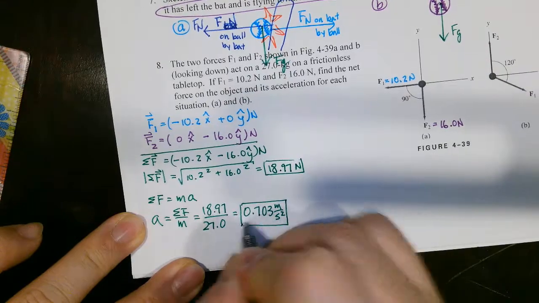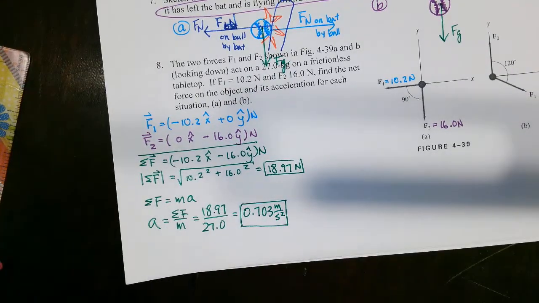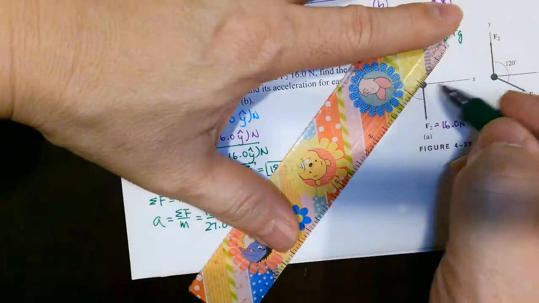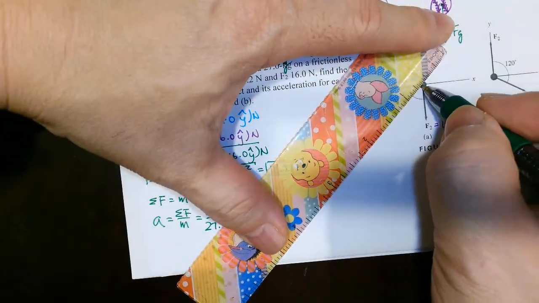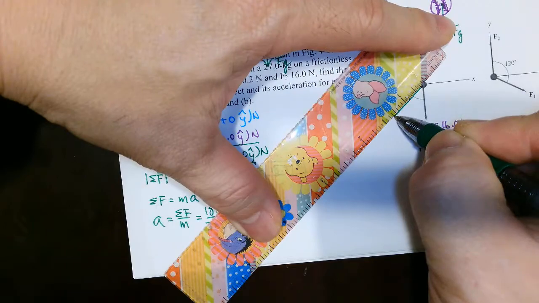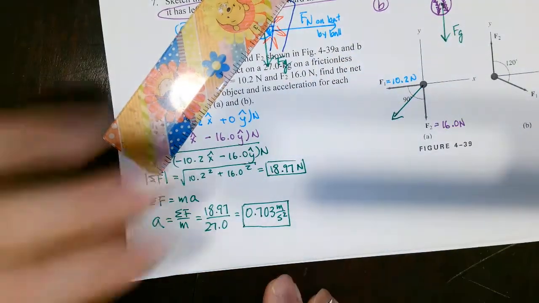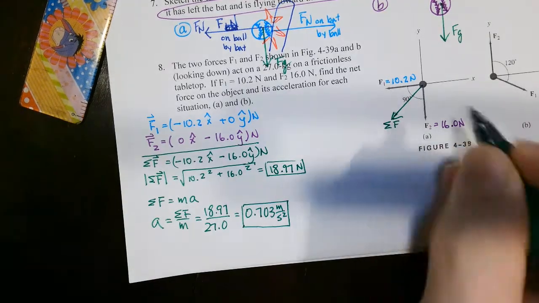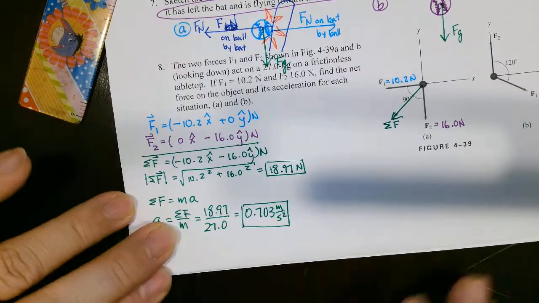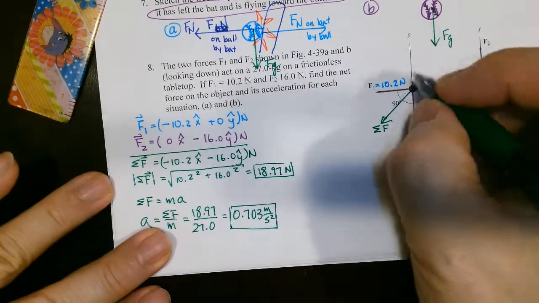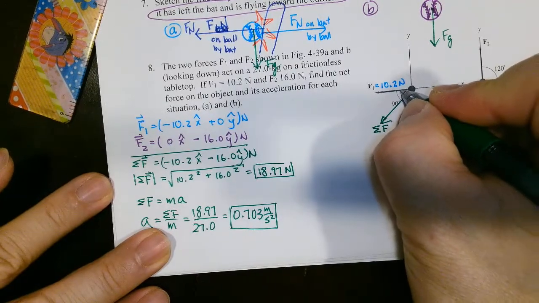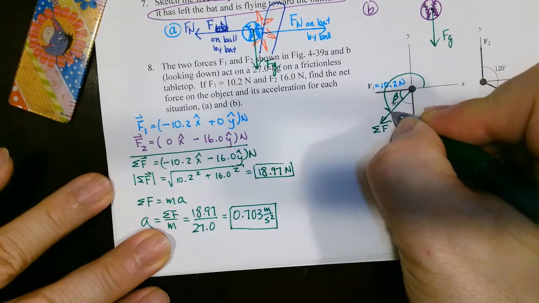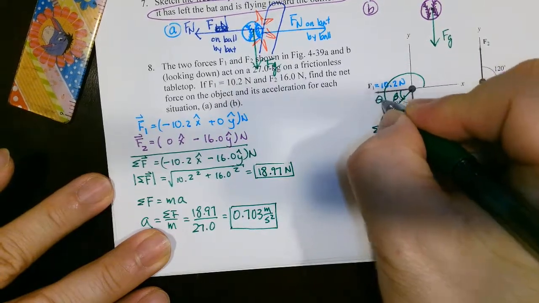But that's not complete. Why? Because this must have direction, this net force. So how do I find this angle right here? This angle here is beta, and this angle here happens to be my theta.